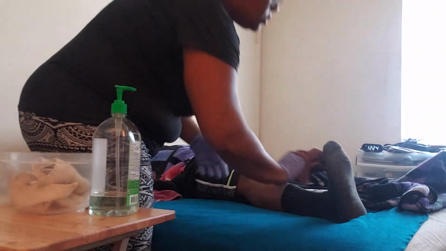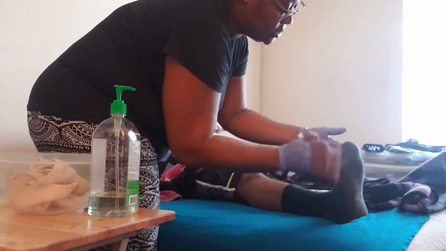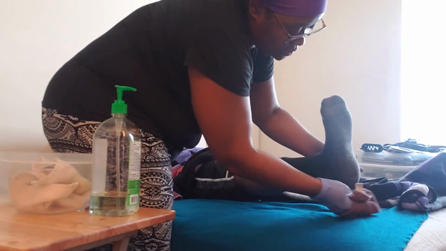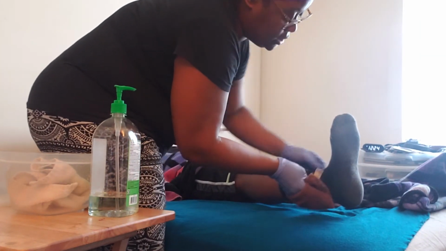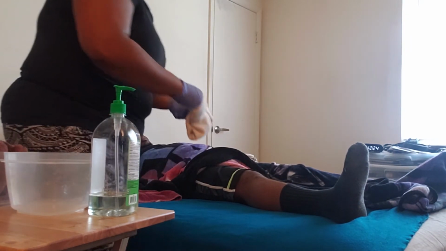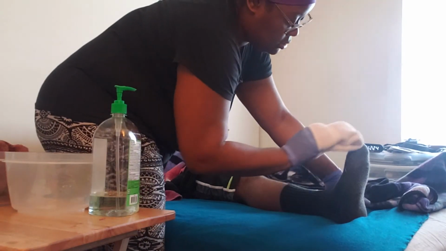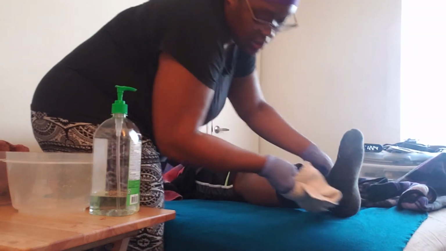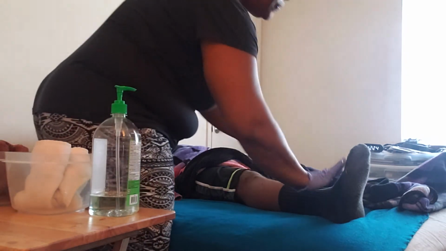And then I will take the soapy water again, do the top part of the foot, in between the toes, underneath the foot, assessing the heel for any pressure ulcers. I will rinse in between the toes, and then I will dry.